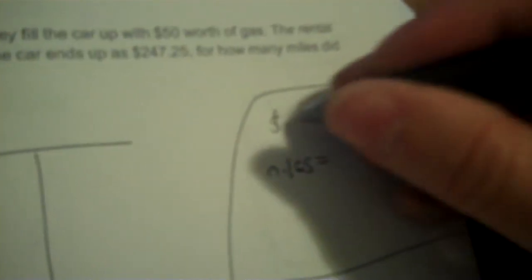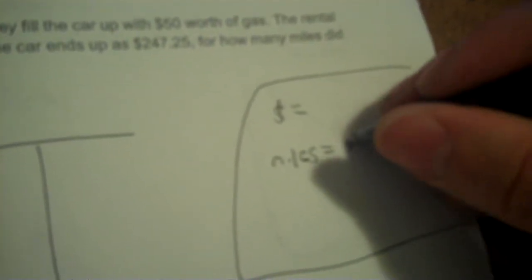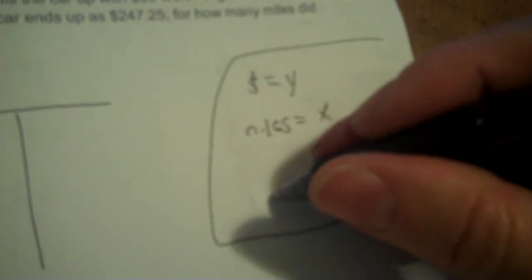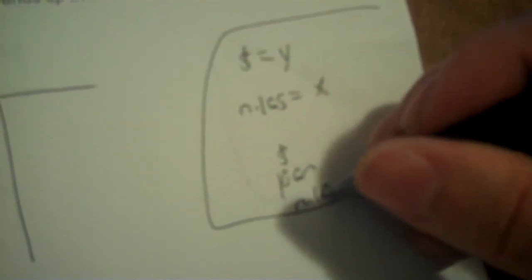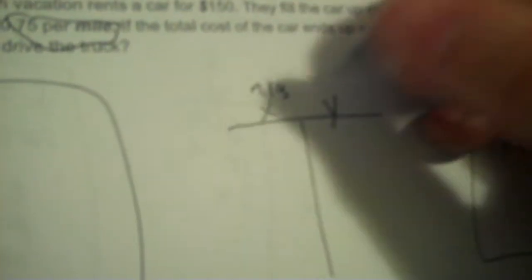Alright, I'm making the table for this problem: dollars and miles. Now you don't have a time unit, but we know X cannot be the money, so X should be miles. Why? X is time, it can never be money. Remember those two things, you're good. Dollars per mile. $150 is not paid every mile, neither is $50. The only per mile amount is 75 cents, so 0.75. Unlike the last problem, that's the only rate of change I have. So X is miles, Y is dollars.